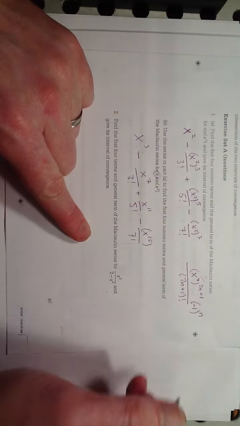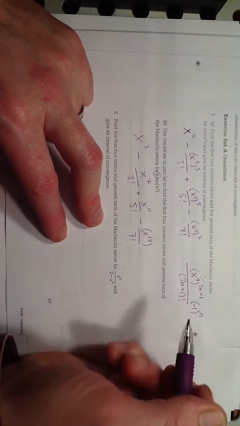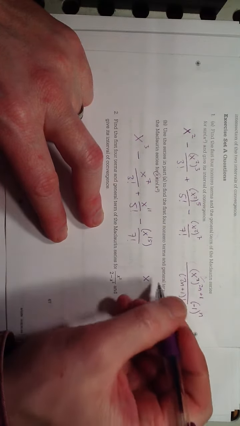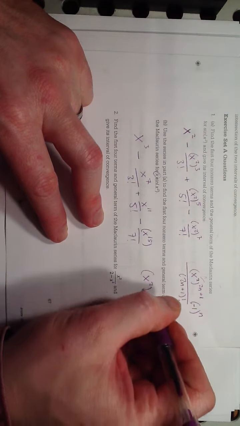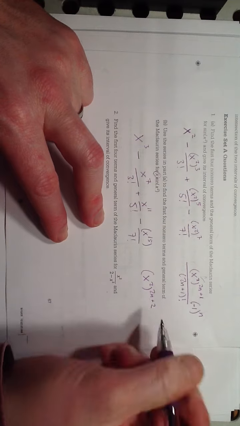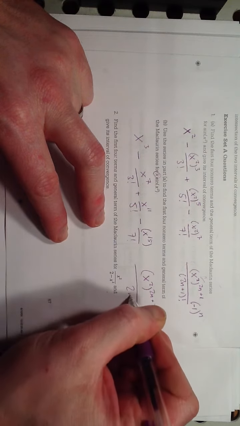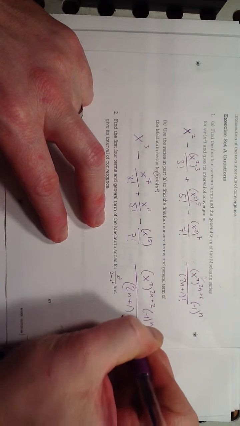The general term is going to be just like this, but we have 1 extra x. So all I'm going to do, I'm just going to leave it exactly like I had here and put 1 more x on there. Alright?